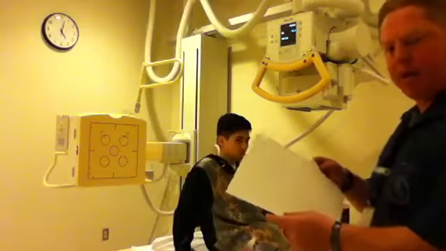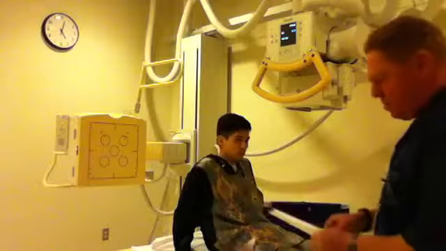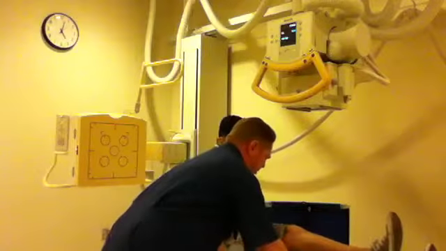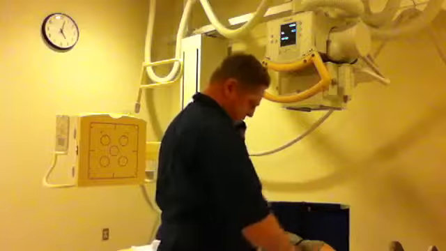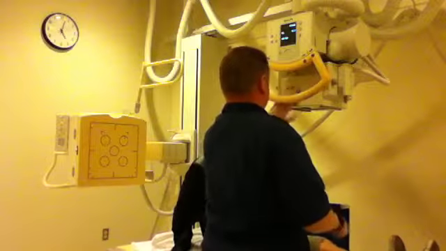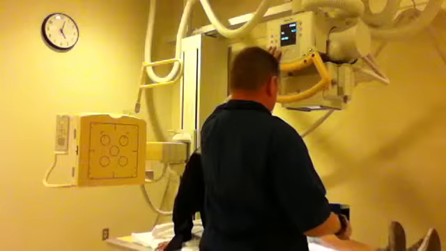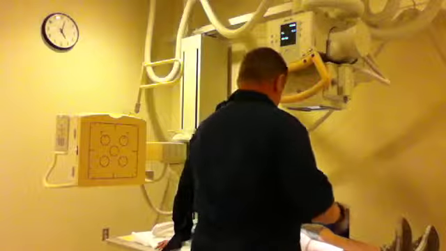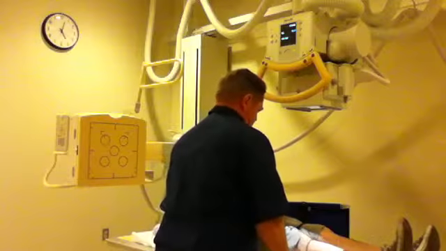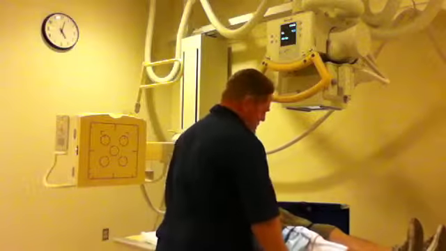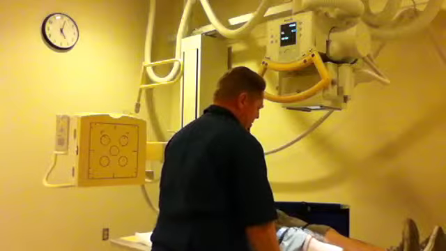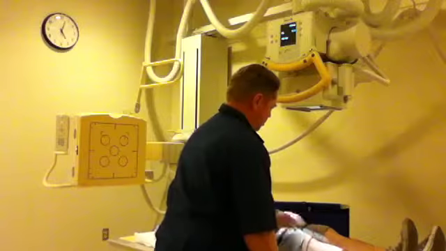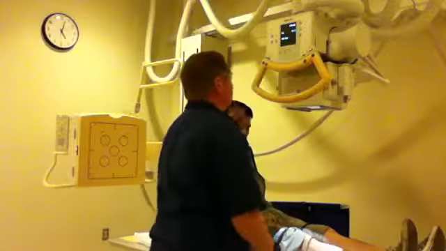I'm going to have my plate. This is going to be tabletop. There you go. I'm going to go ahead and center half inch below the apex of the knee. Gloves.